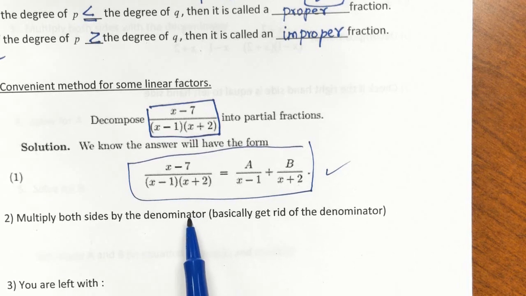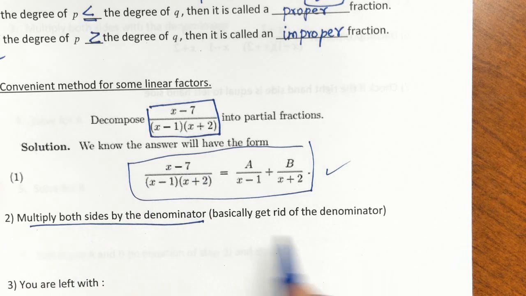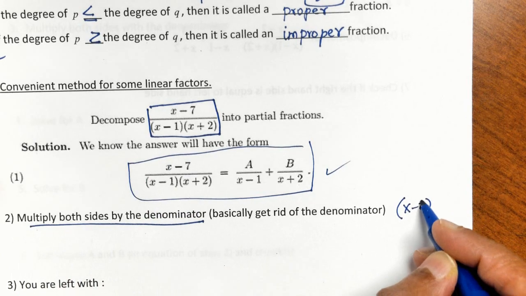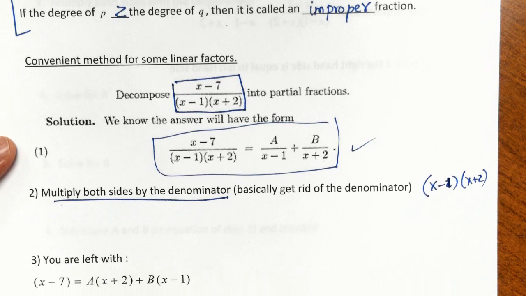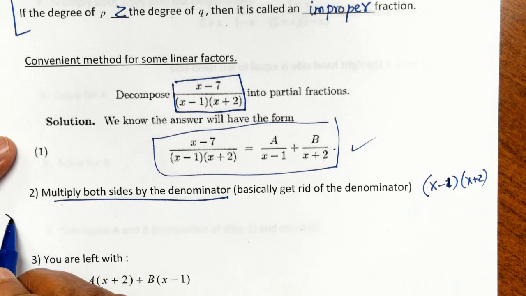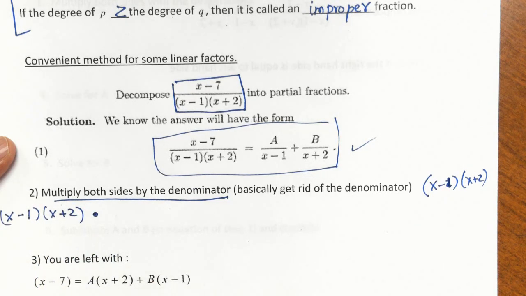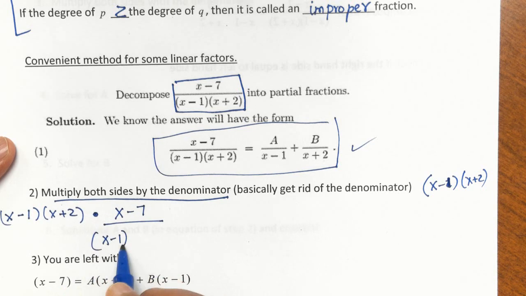And we're going to do the same thing here. I'm going to multiply both sides by the denominator, basically to get rid of all the denominators. So let's go ahead and do that. So the first one, I'm going to first write my common denominator, which in this case is going to be x minus 1, I'm sorry, I wrote, and x plus 2. Let's go ahead and multiply the left hand side and the right hand side with that. So x minus 1, x plus 2, multiplied by x minus 7 over x minus 1, x plus 2.